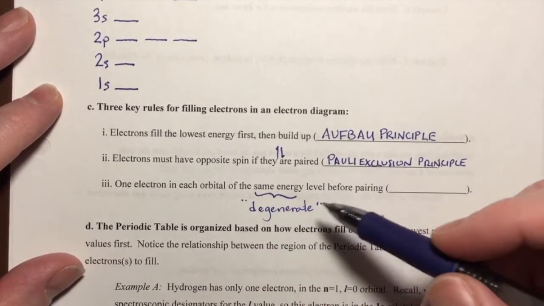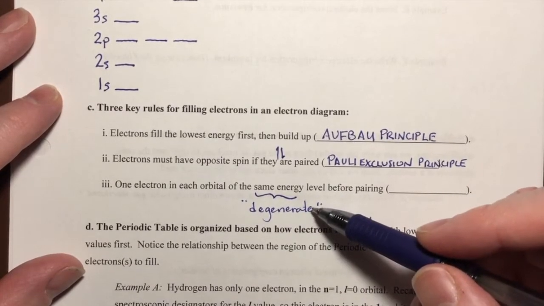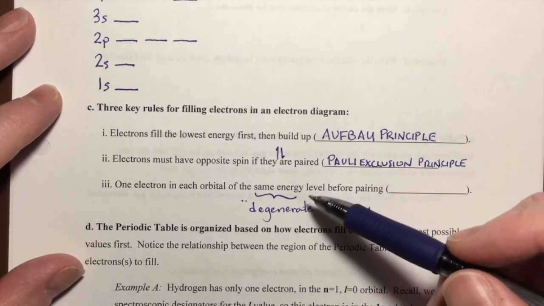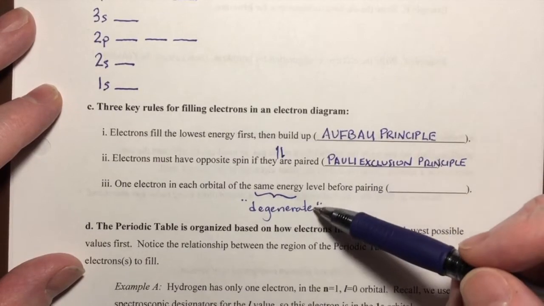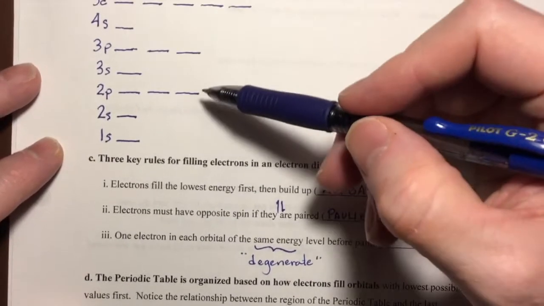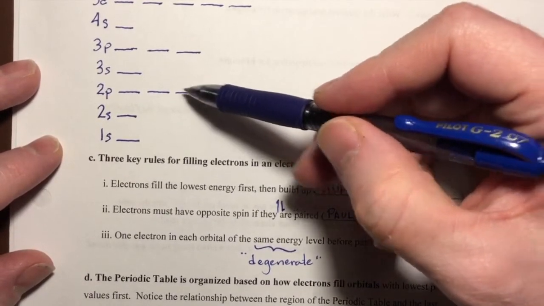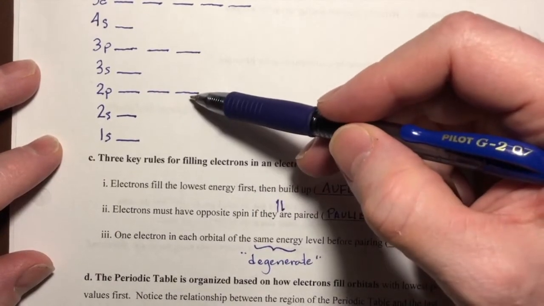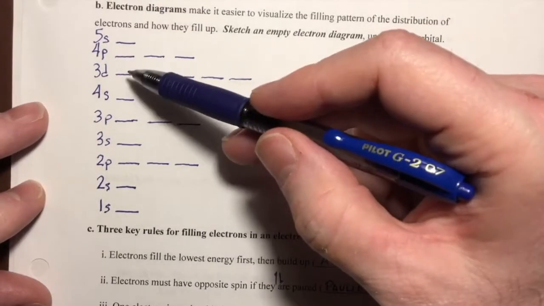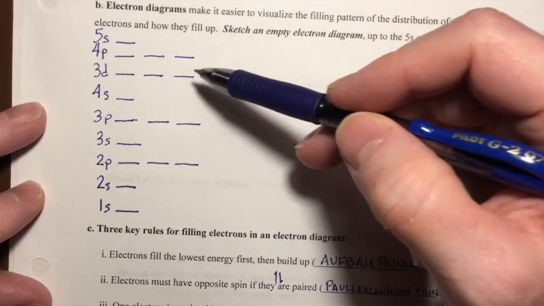In this sense, the word degenerate is a specialized technical term, and it just means orbitals with the same energy level. So in a p subshell, we have 3 degenerate orbitals. In a d subshell, we have 5 degenerate orbitals.